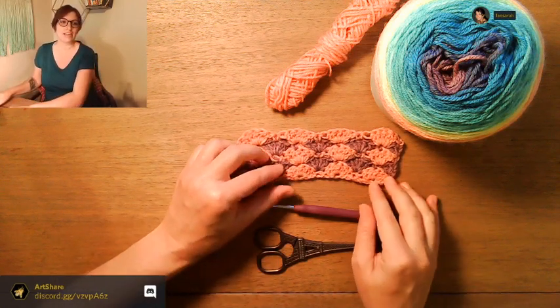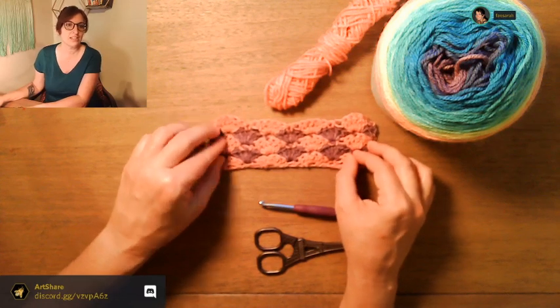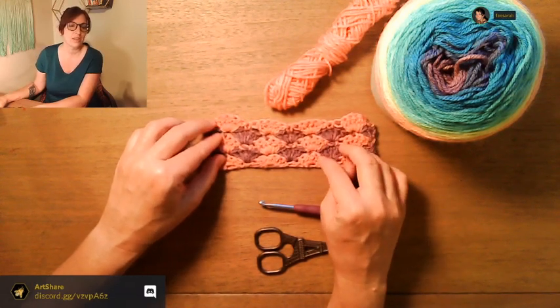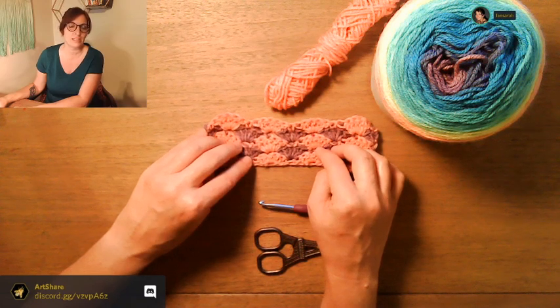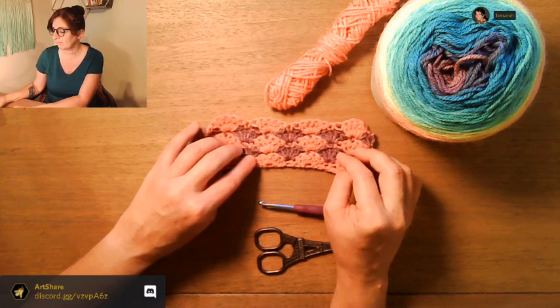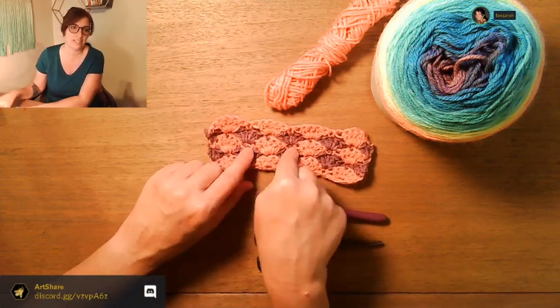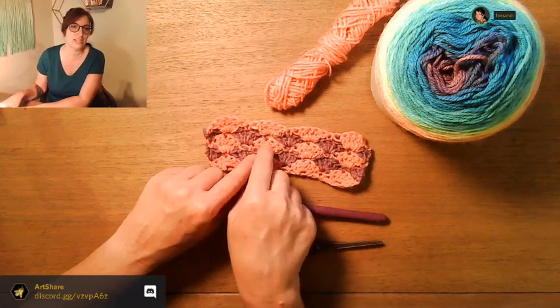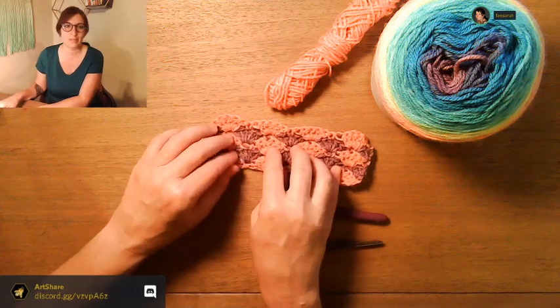If you can see right here, I already did a little sample of what we're going to be learning today. It is called the shell stitch, and this is building on what we've been learning, the V-stitch. We learned the crocodile stitch, but that's actually more advanced than this. This is still a lead-in to that stitch. I just did the advanced stitch first, so I'm kind of working my way backwards.